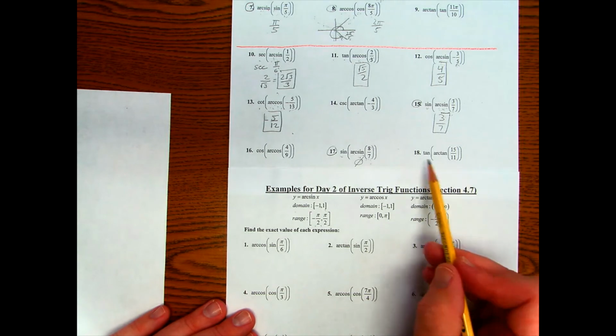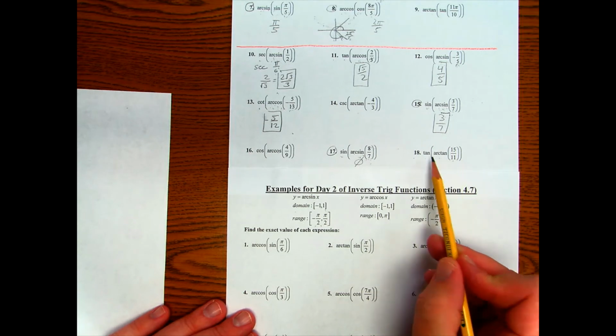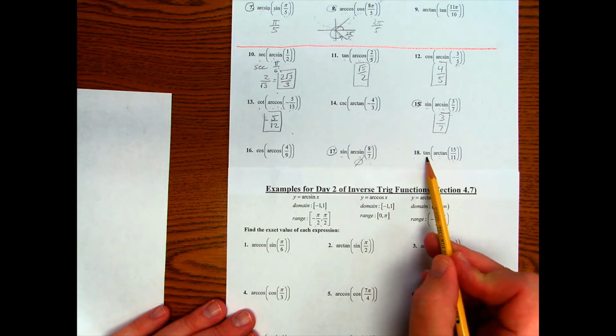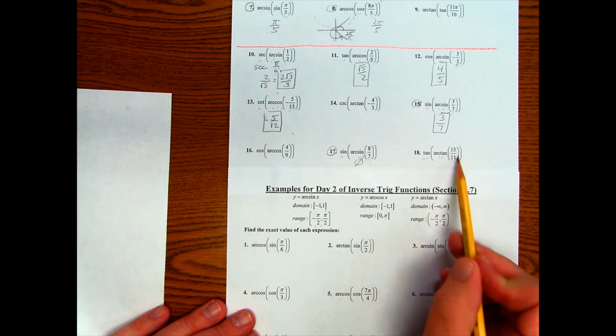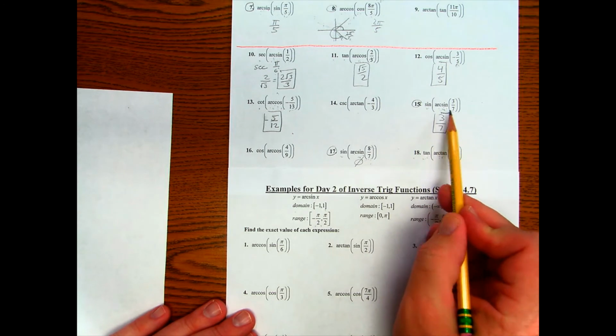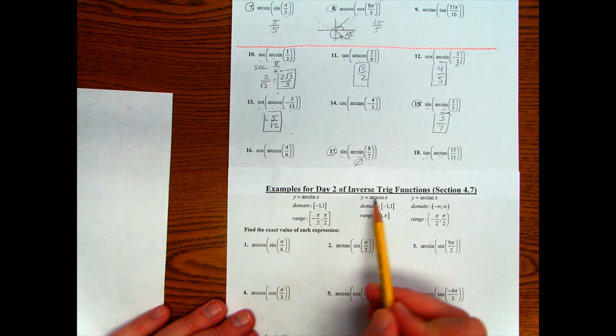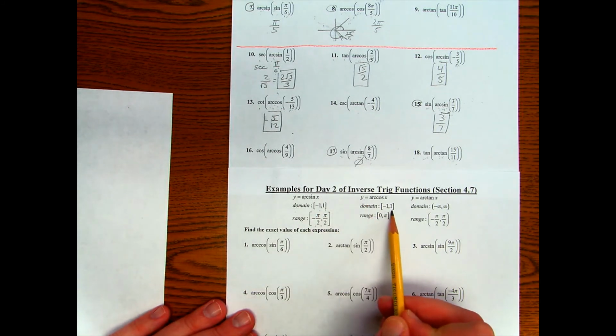Okay, last one, number 18. The tan of the arctan of 15/11. We have the ability to potentially have these cancel out and just leave us 15/11. Now the main thing we looked at with these was whether the number is more or less than 1. The domain of arc sine is -1 to +1. The domain of arc cosine is -1 to +1.